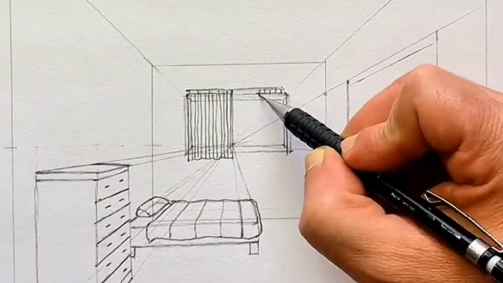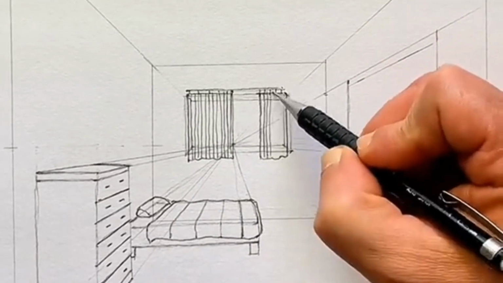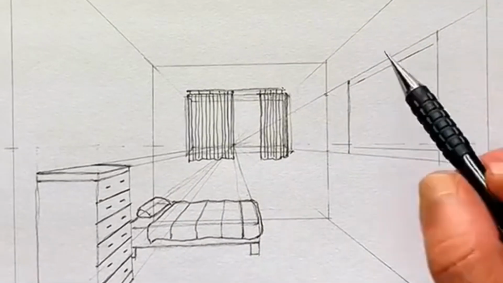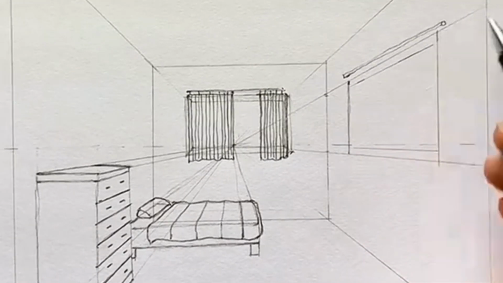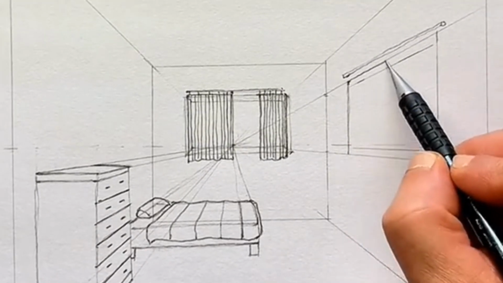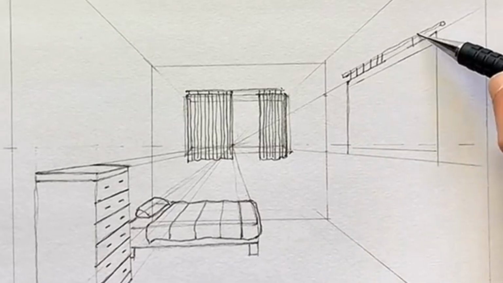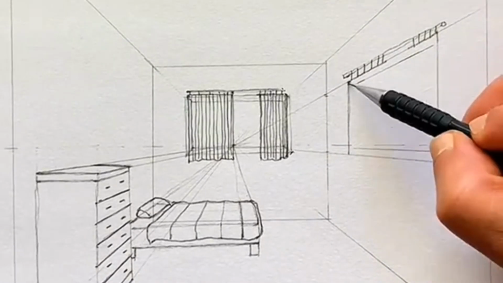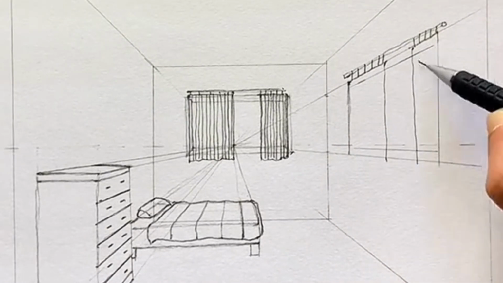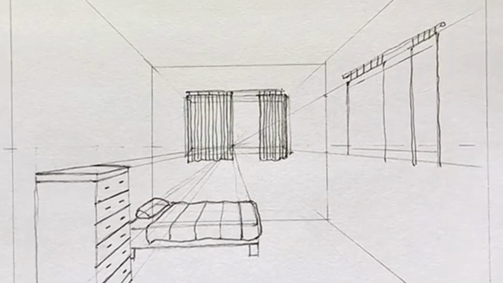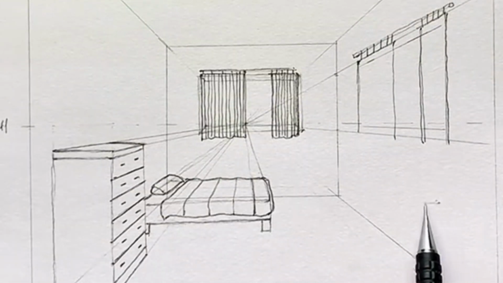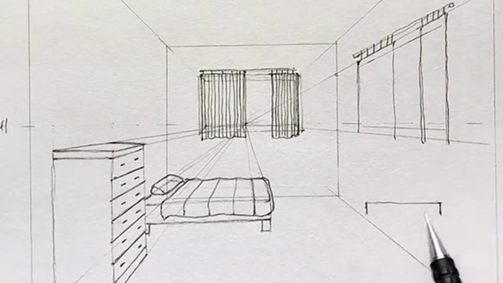If you notice, one is more open than the other. I'm shading them to give certain qualities to the drawing. They are striped curtains. Here we come to the other wall. We put the window, curtains or blinds, and we're going to start putting a desk.